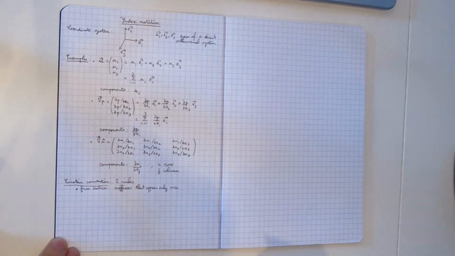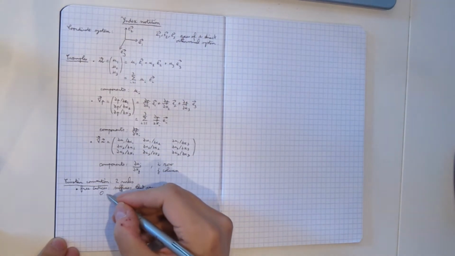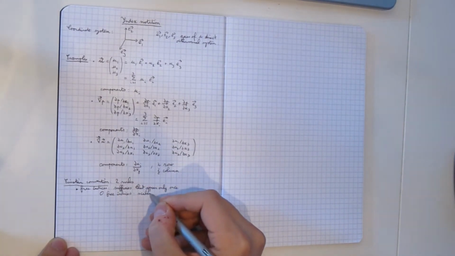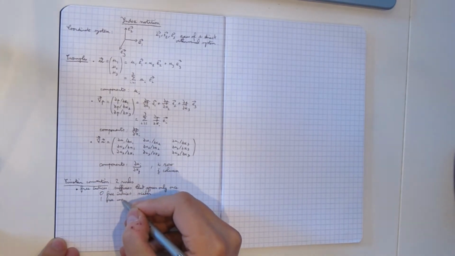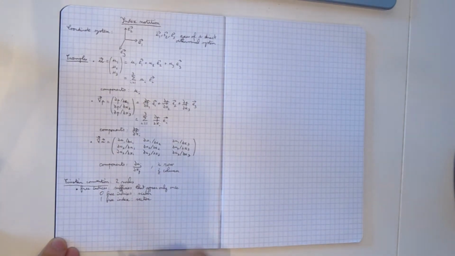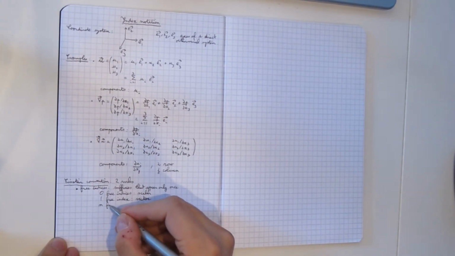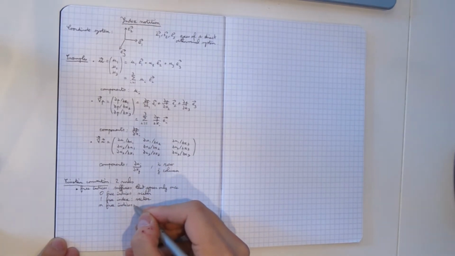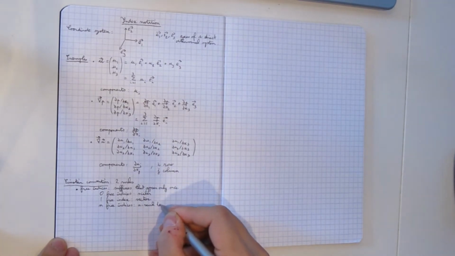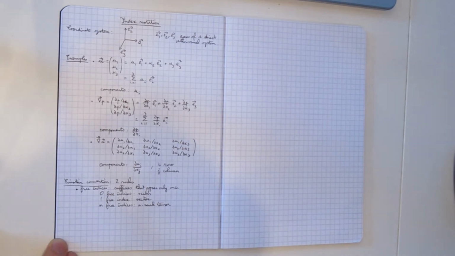So the number of free indices that a quantity is constituted of indicates its type. For instance, if we have 0 free indices, we are dealing with a scalar. If we have 1 free index, we are dealing with a vector, and so on and so forth. And so if we have n free indices, we are going to be dealing with an n-rank tensor. Okay, so this is essentially what these free indices are.